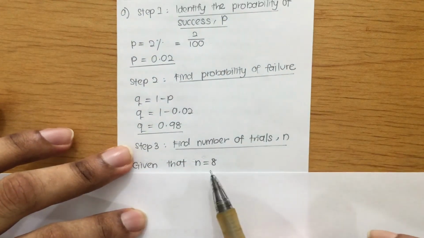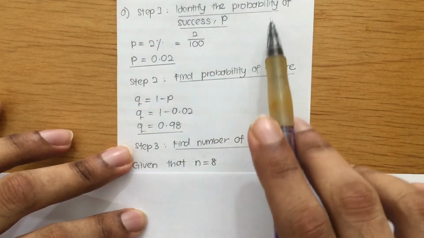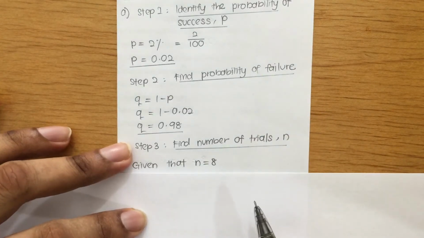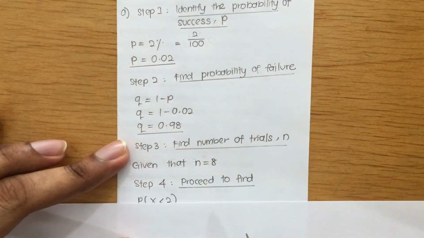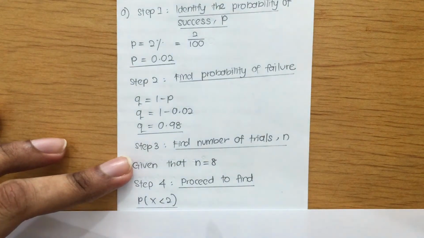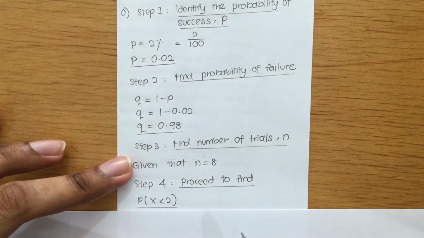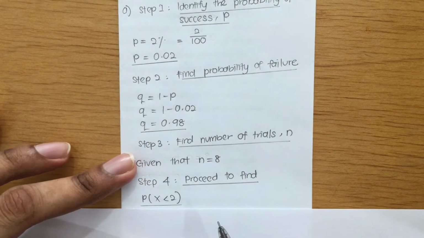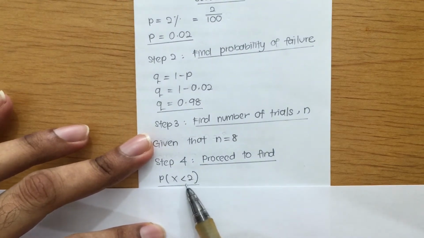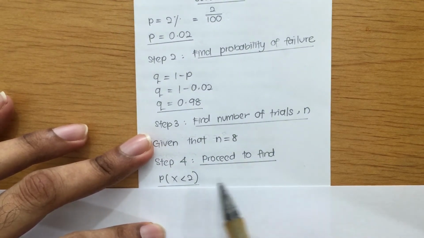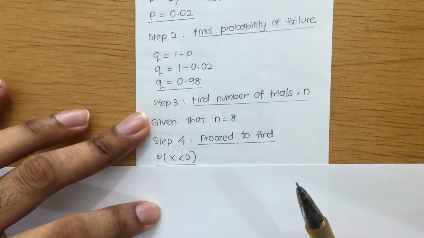Okay, we already have the number of trials, probability of failure and probability of success. Now we can proceed to find the probability given by the question, which is less than 2 batteries are not in satisfactory condition, which is x is less than 2 guys. Okay, so let us proceed from here.